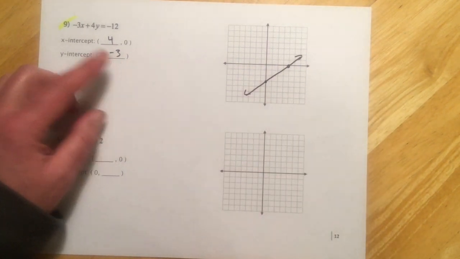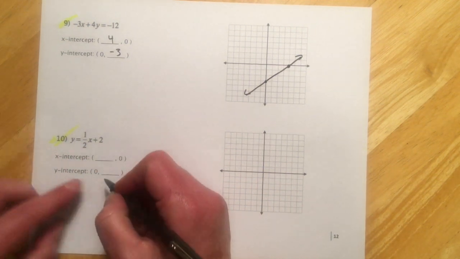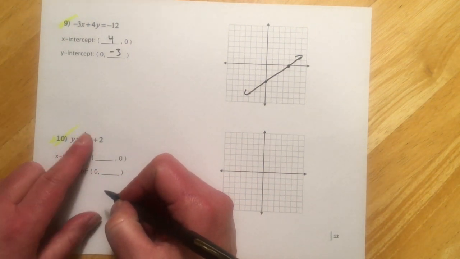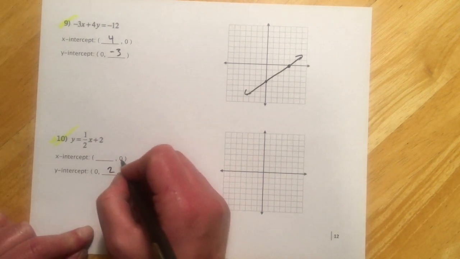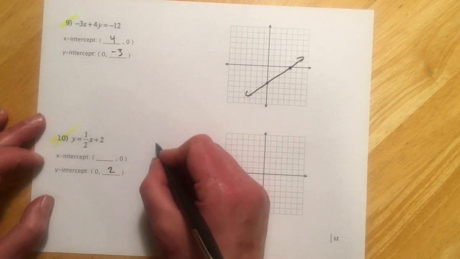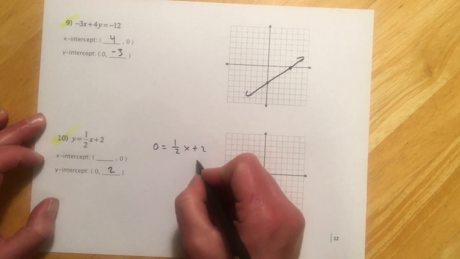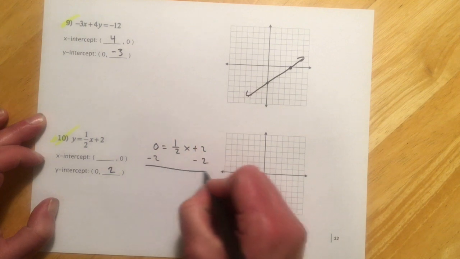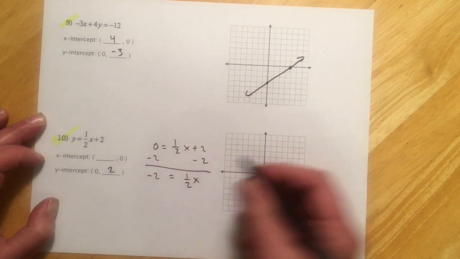And there's our graph. And then here's another one, not quite in the right form, so I'll do the easy one first. If x is 0, then boom, y is 2. That was nice. Here, if y is 0, then we got 0 equals 1/2 x plus 2. I'll scoot my 2 over, and negative 2 equals 1/2 x.